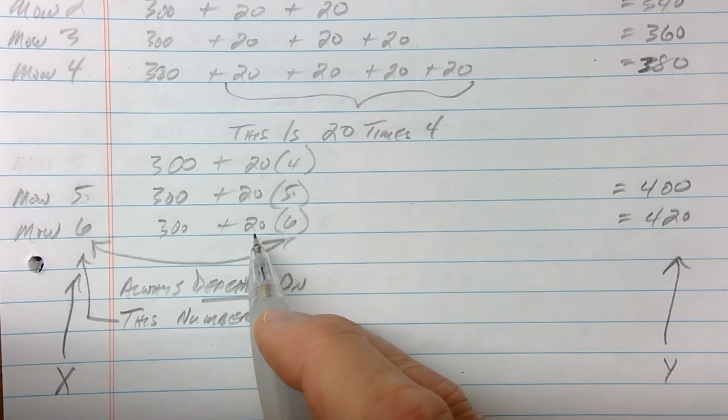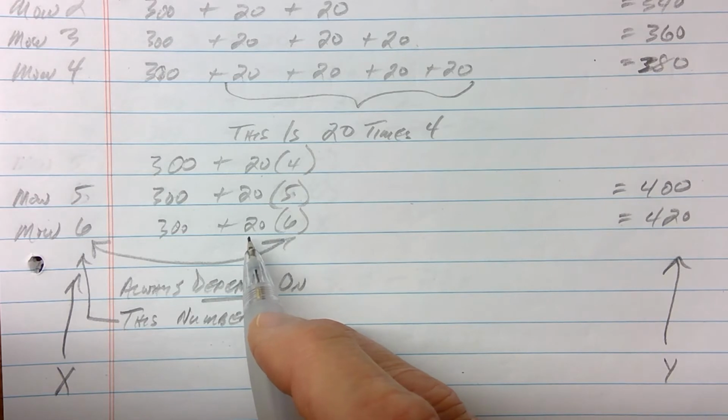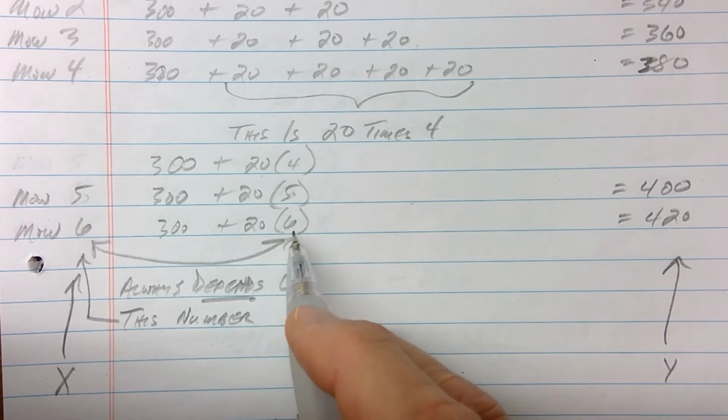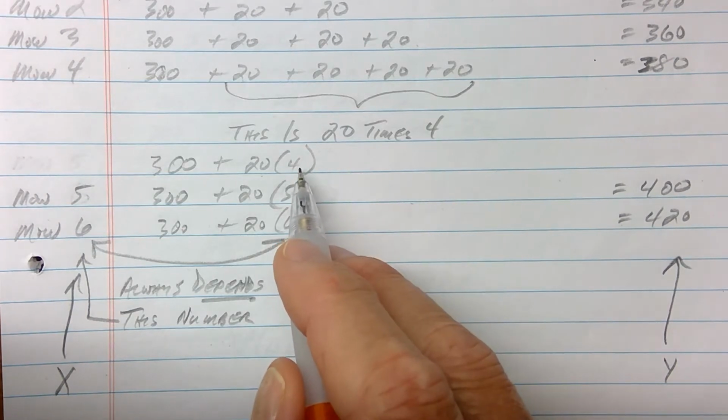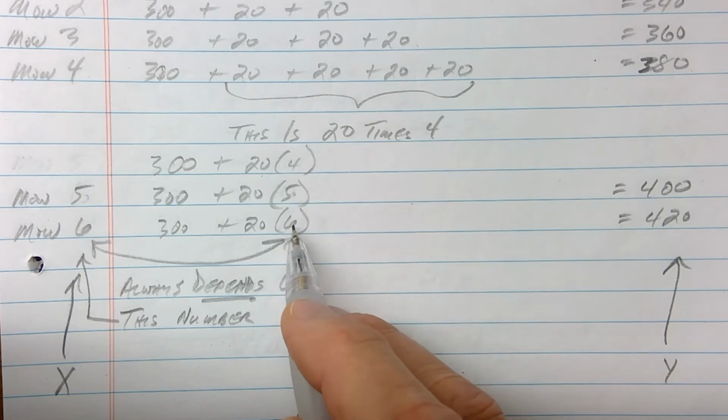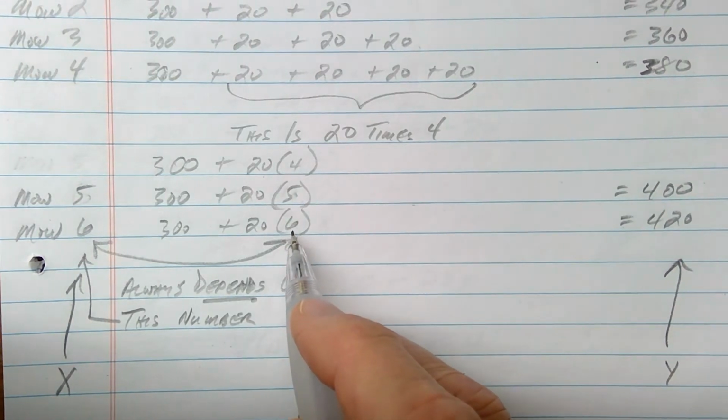20, 20, 20. The cost of mowing a yard never changes. So the 20 is also going to remain the same. So these 3 parts are going to be part of our function. The only thing that changes is the number of lawns that we mow. So it varies from 4 to 5 to 6 to whatever. This is going to be our x. This is going to be our variable.